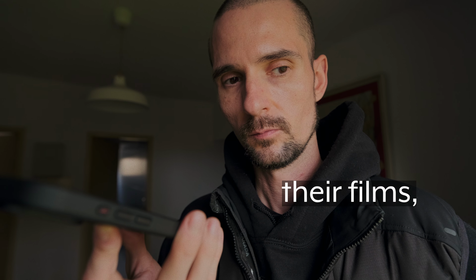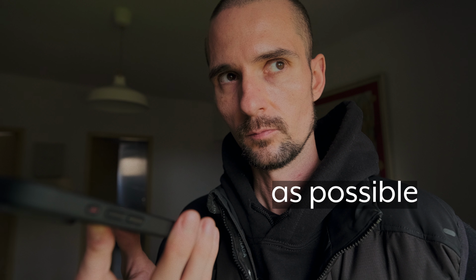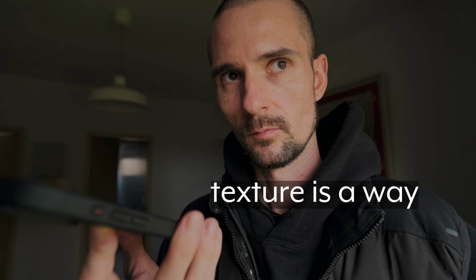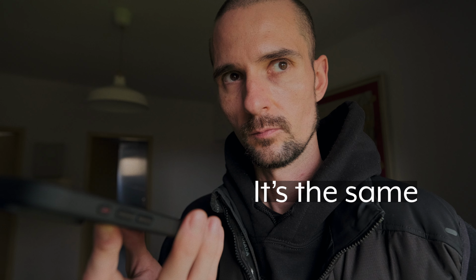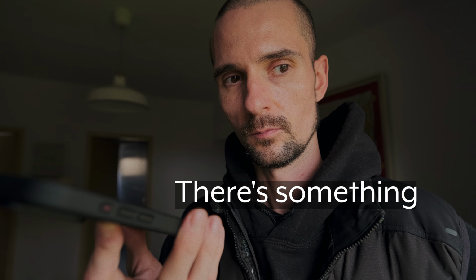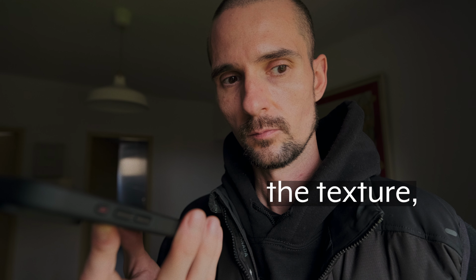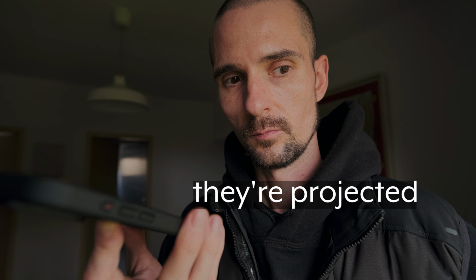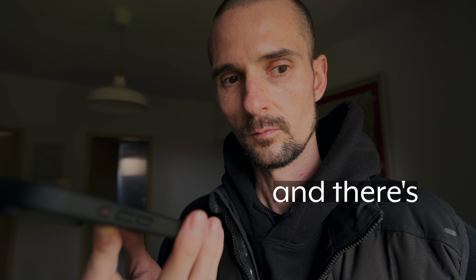Most people, when they shoot their films, they want the audience to be as close as possible to the story. The film texture is a way of being close to that story. It's the same when we see a photograph that's been done on film. There's something about the quality, the texture, the way the images feel when they're projected that it makes you feel closer and there's more depth.